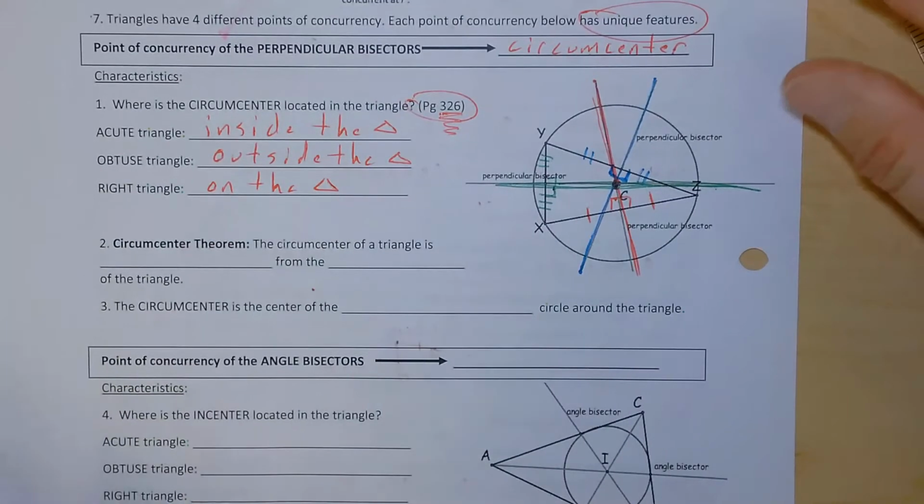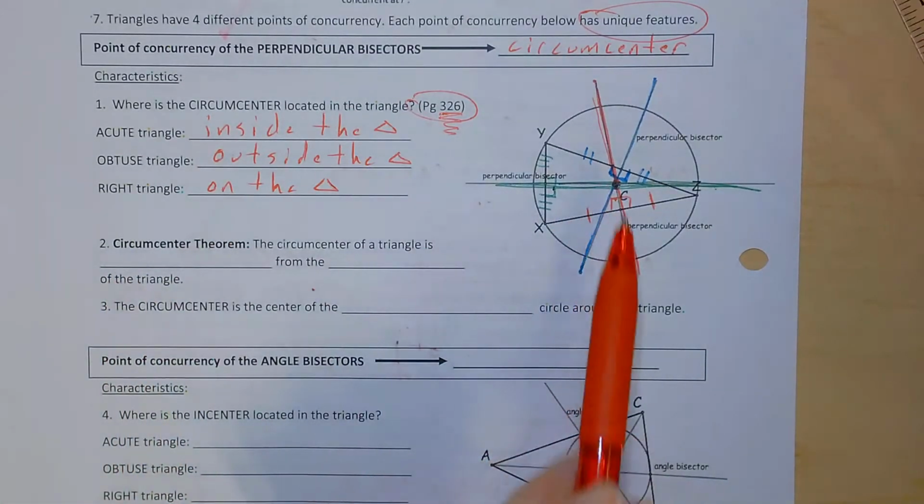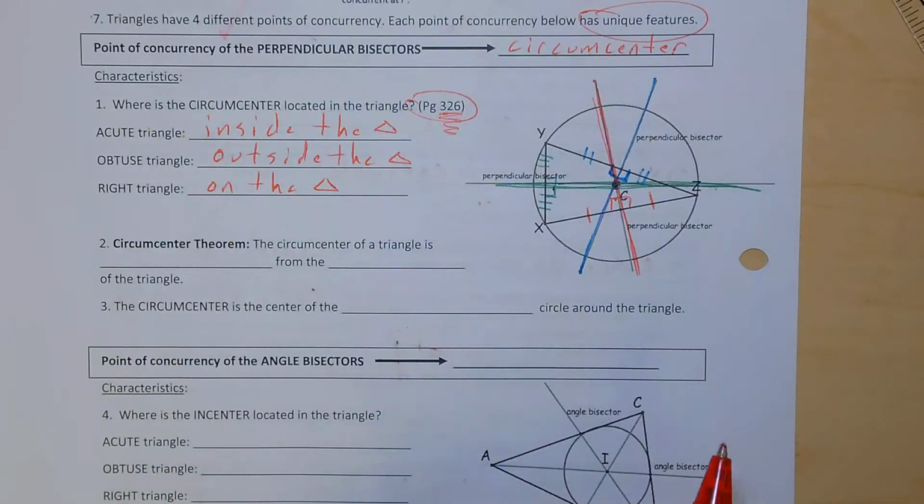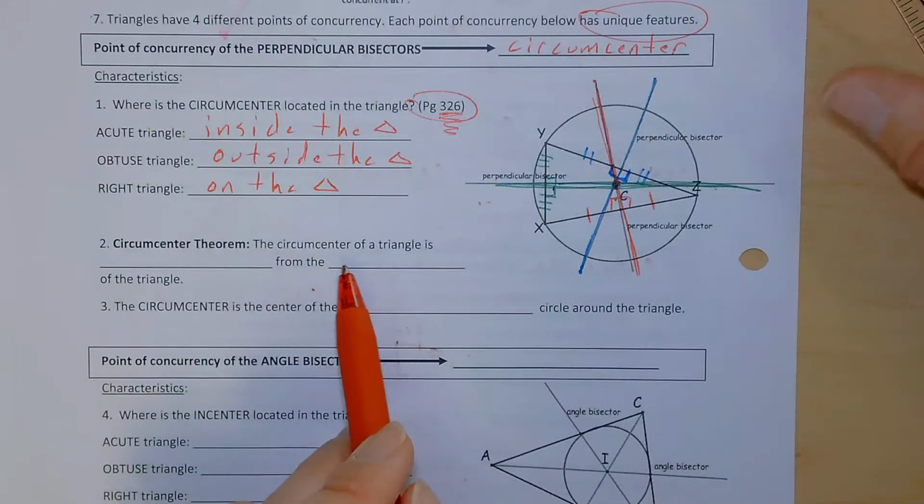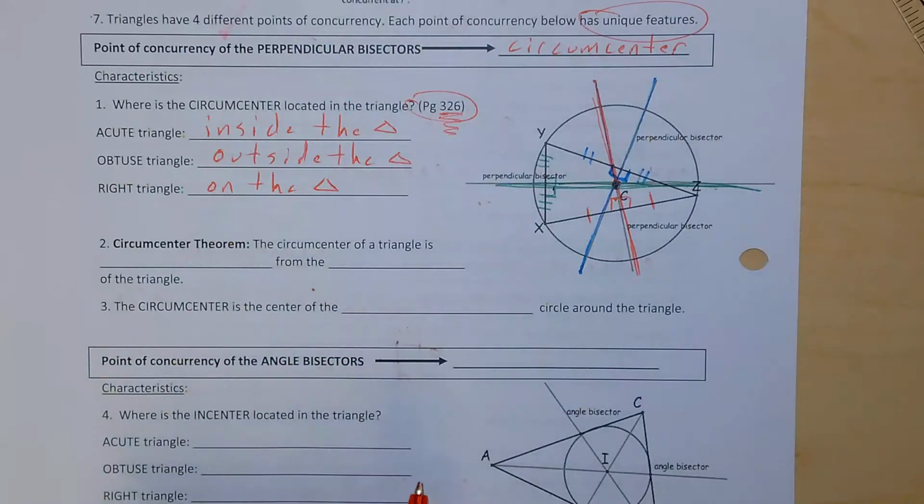Okay, now once you have a circumcenter, there's something that's neat about it, which is why we study it. And that's because the circumcenter is going to be equidistant from something. So this is going to be kind of jammed full of stuff.